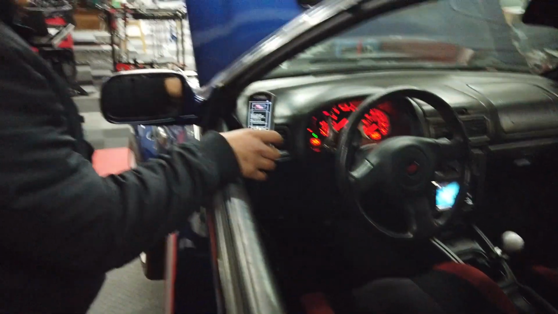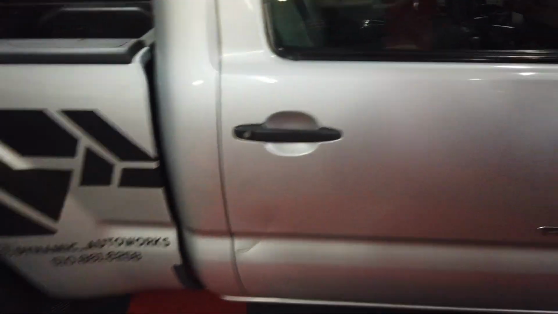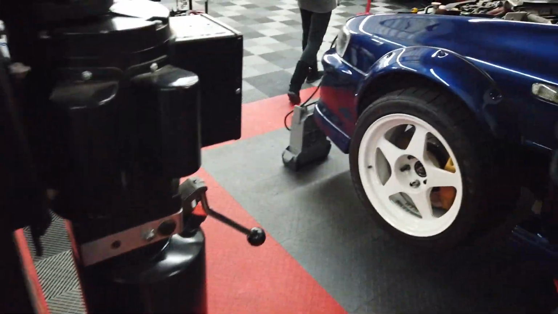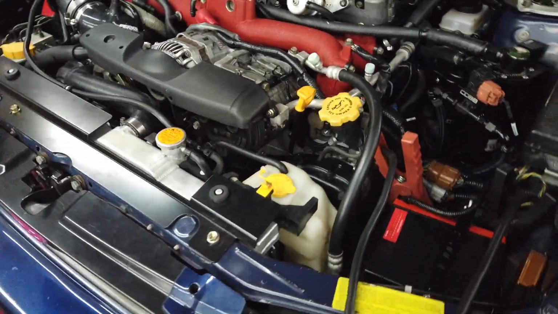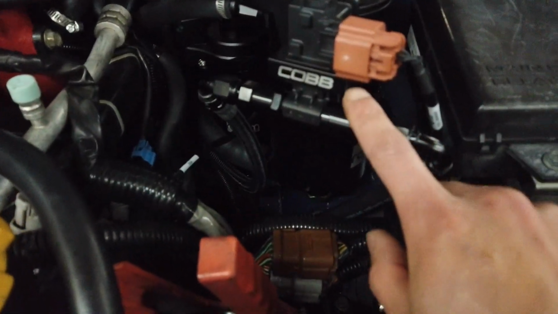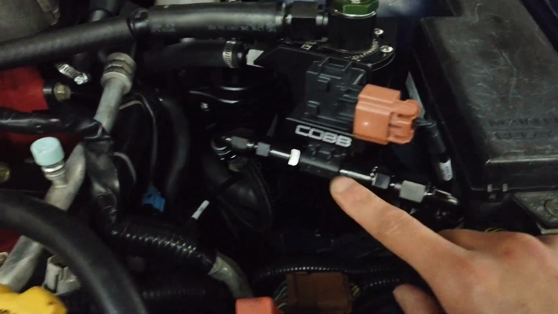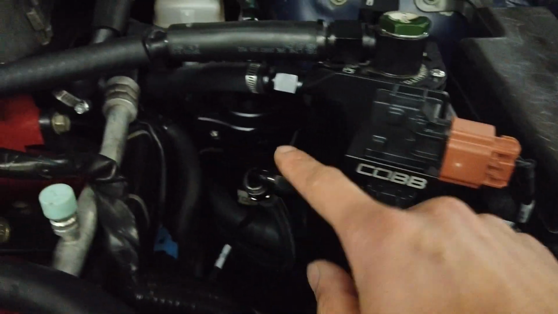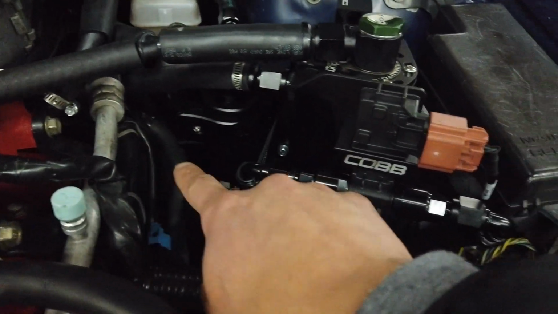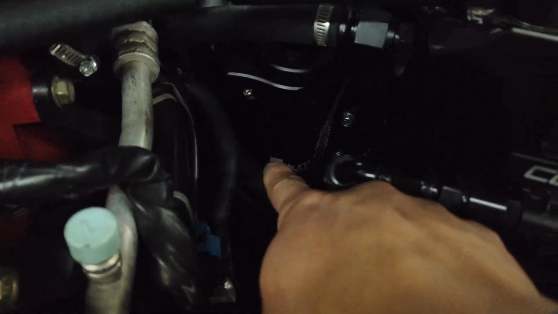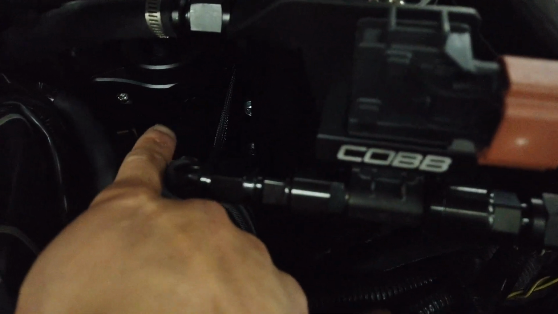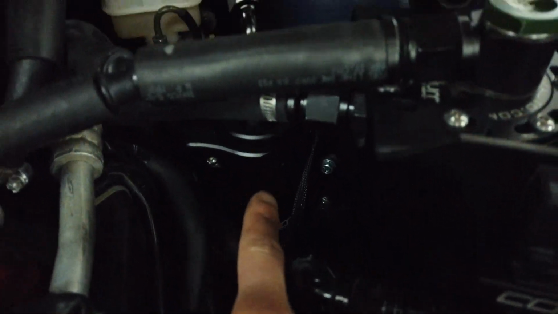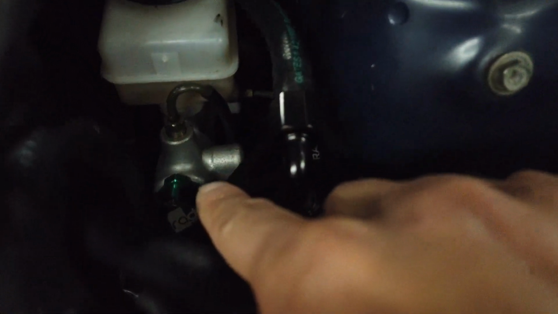I'll just show these guys what we did instead. So let's see. One of the big things right here, the Cobb, that's the flex fuel sensor. We had to mount it right here. It usually goes way down in there, but we have a Radium fuel filter with a brake brace.